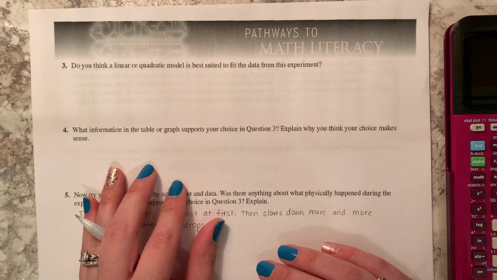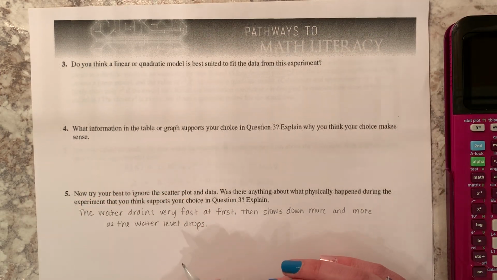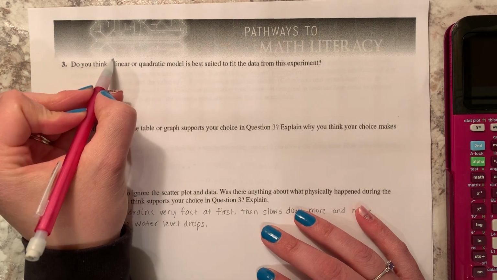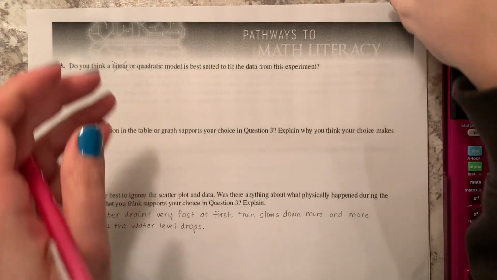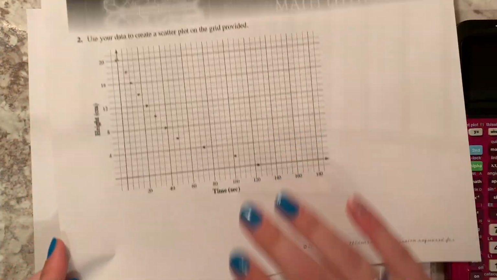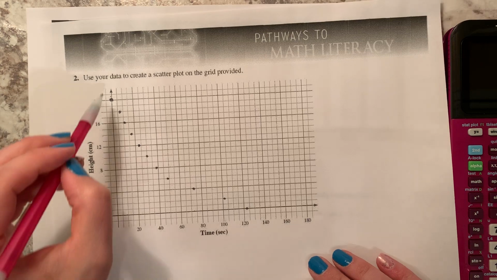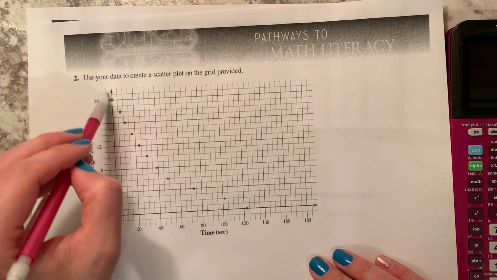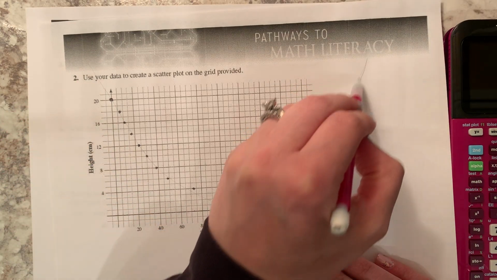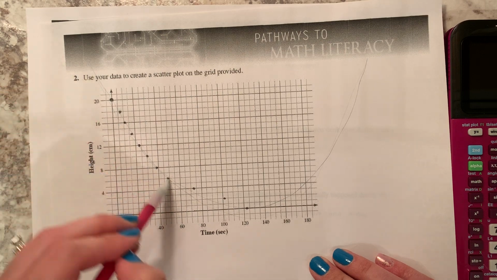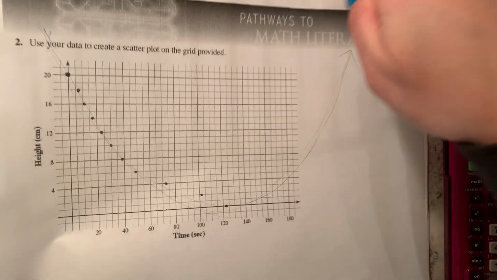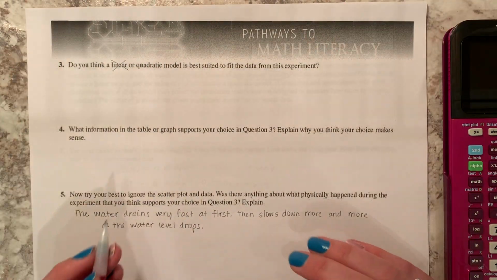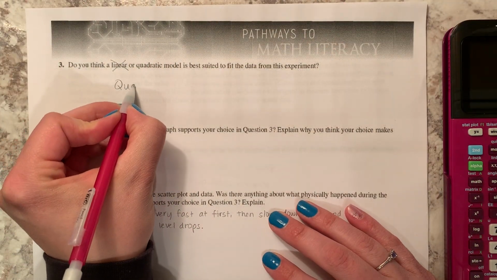Number 3, it says, do you think a linear or quadratic model is best suited to fit the data from this experiment? I would definitely say not linear because from the graph that I just showed you, it definitely does not make a line. It's definitely more curvature. And if you wanted, you could kind of visualize the parabola shape, okay? So quadratic is definitely more appropriate versus linear. So I would write quadratic.